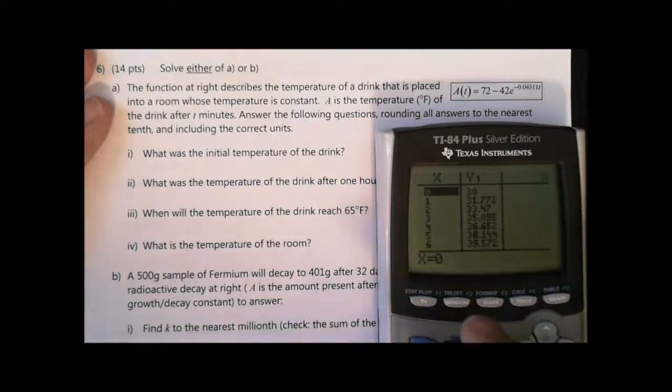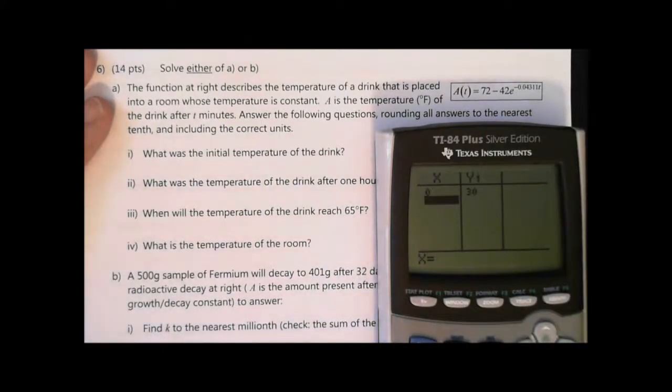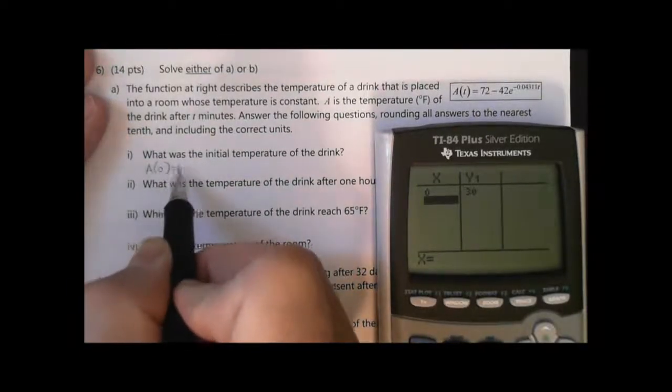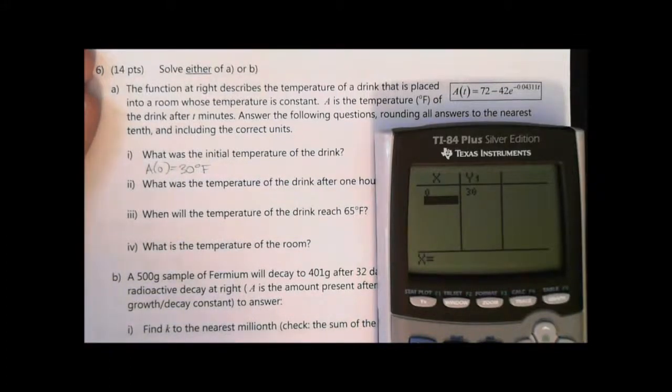If we went to a table, typed in 0, we get 30. And so A of 0 equals 30 degrees Fahrenheit. Remember to write the units. You can write 30.0 degrees Fahrenheit, but this is still accurate to the nearest tenth.